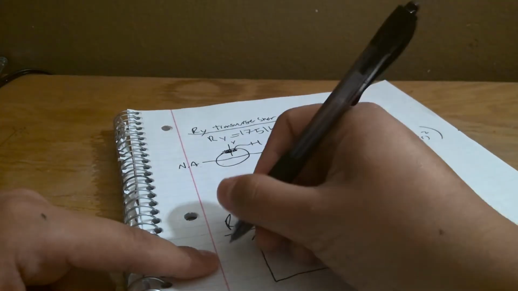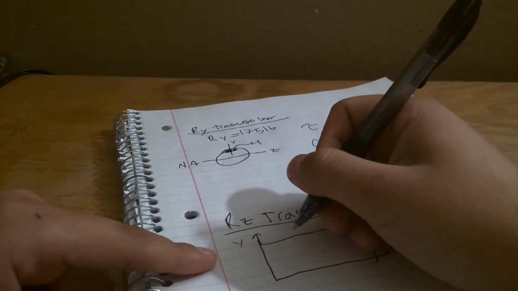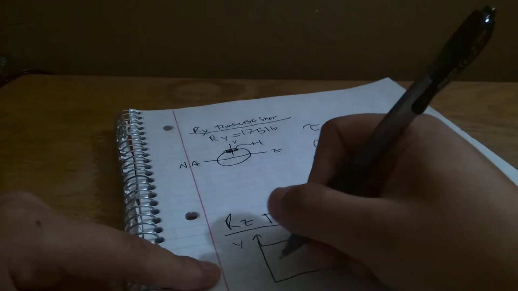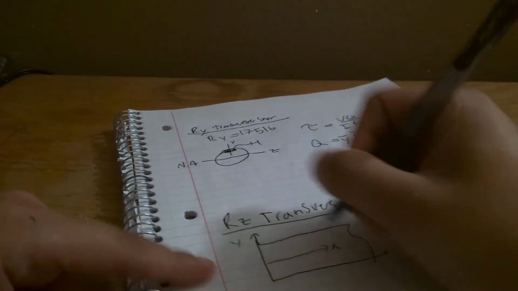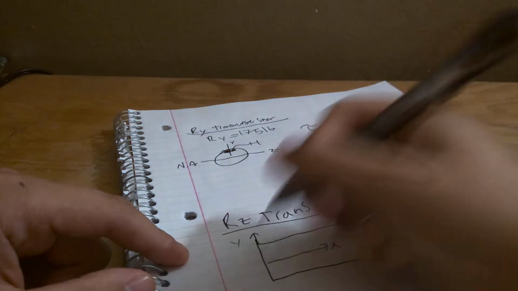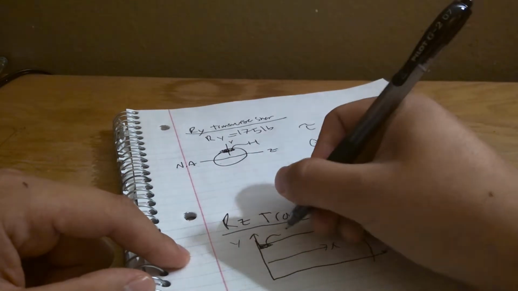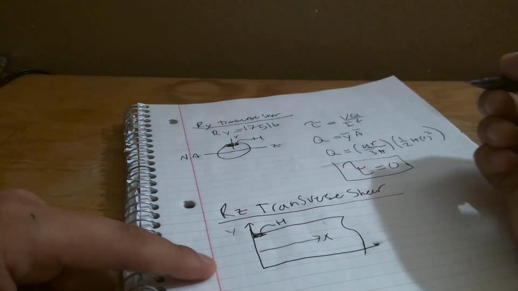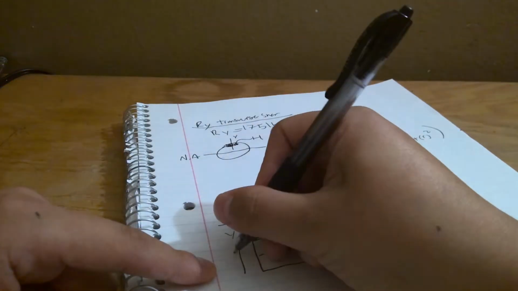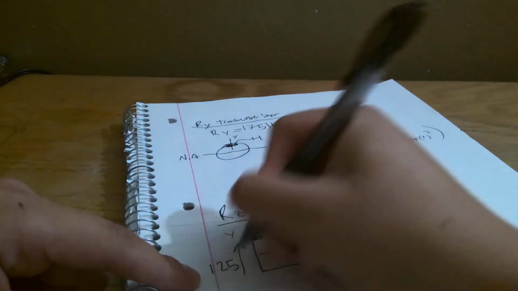We've got our y-axis, then our x-axis. And then point of interest, H should be up here. And then RZ is 125.